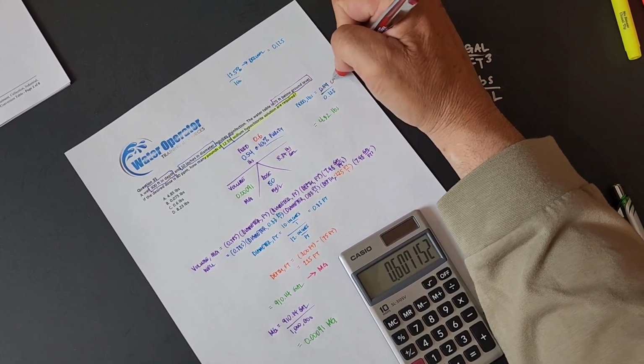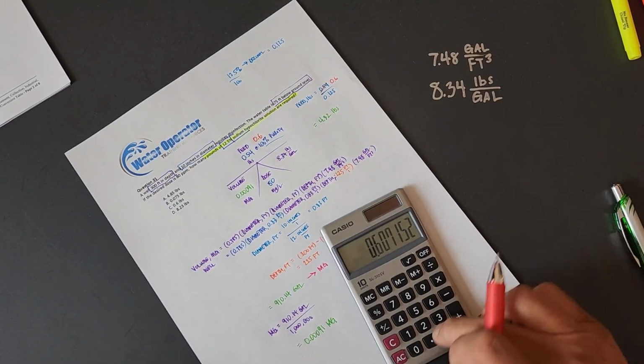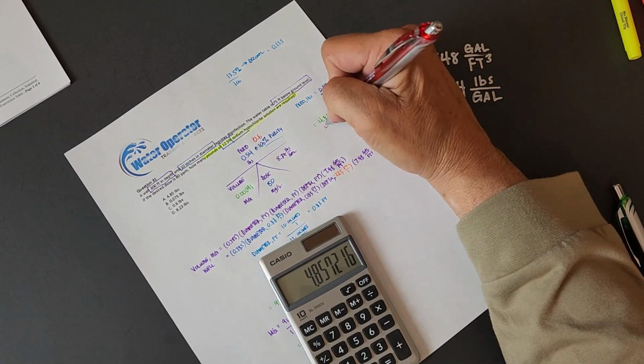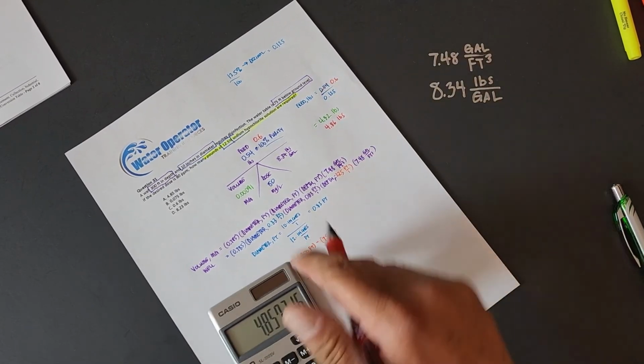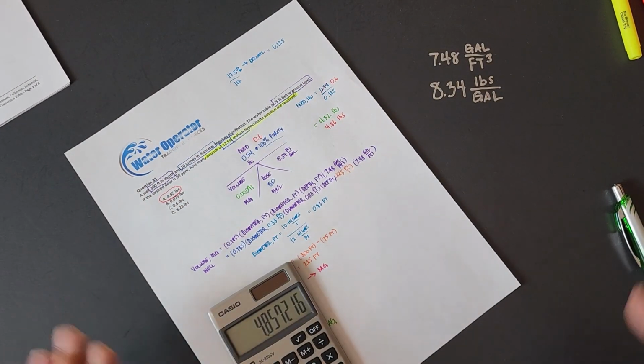So if this is 0.6 divided by 0.125, that gives me 4.86 pounds, which is a lot closer to A. I'm leaving that there. I want you to see that sometimes we make mistakes in math.